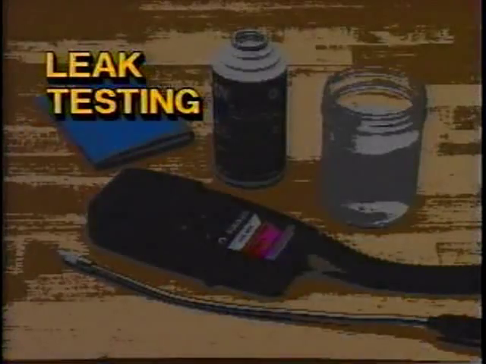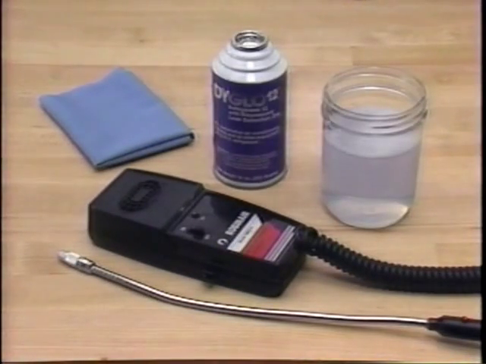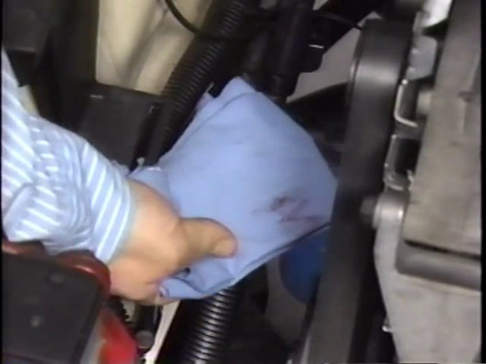If you have detected a low charge, leak test to determine if a system leak was the cause. There are several methods of leak testing, and it may be necessary to use a combination of them to locate a leak, especially if it's a small one. All leak testing should be performed in still air with the engine off. Sometimes a red dye is included in the refrigerant charge at the factory to make leaks more readily visible. Using a clean cloth to wipe suspected leak areas like connections and couplings will reveal any dye which has escaped.